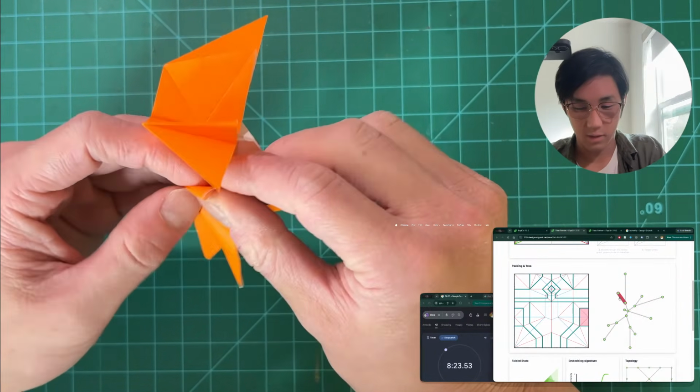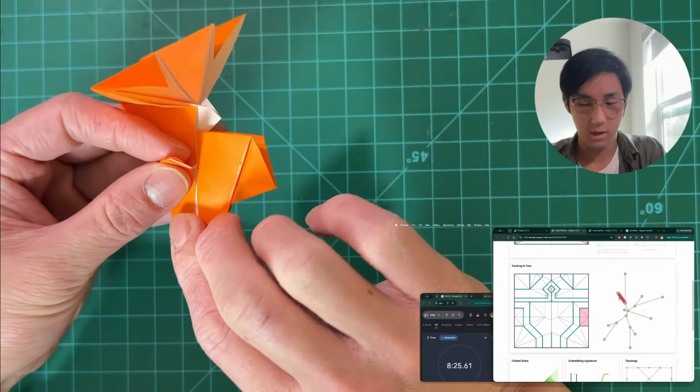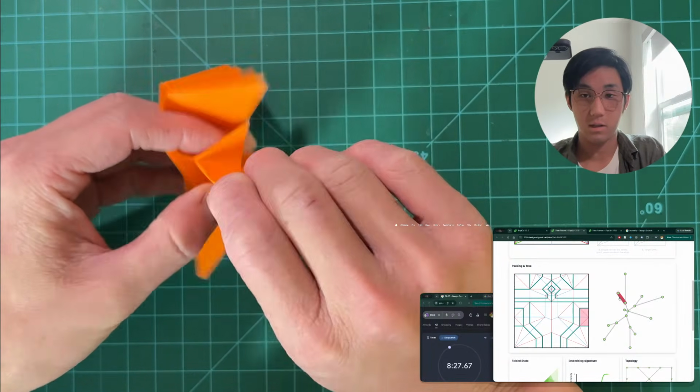Okay, 8 minutes have elapsed. We're still doing okay. I think I'll aim for 15 minutes.